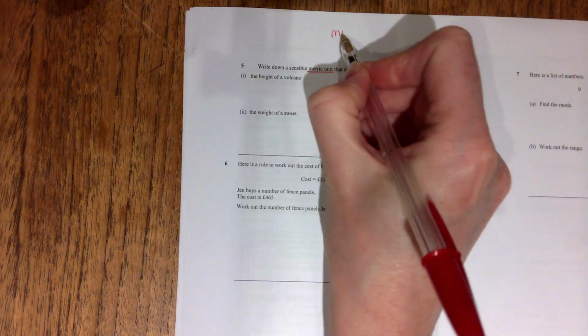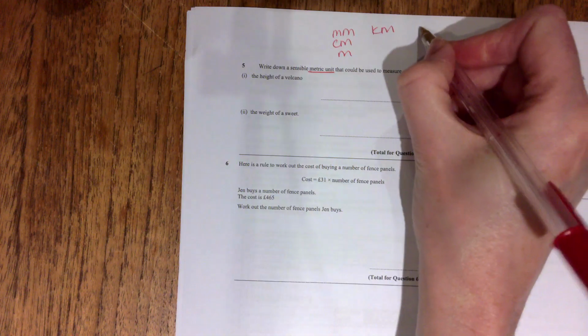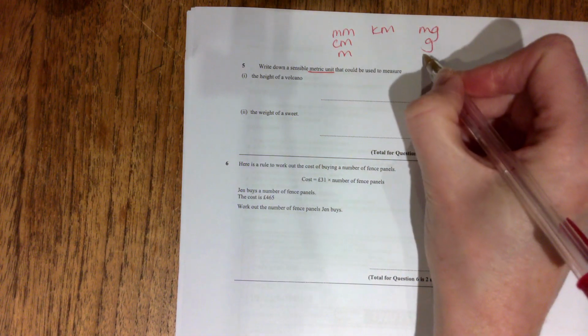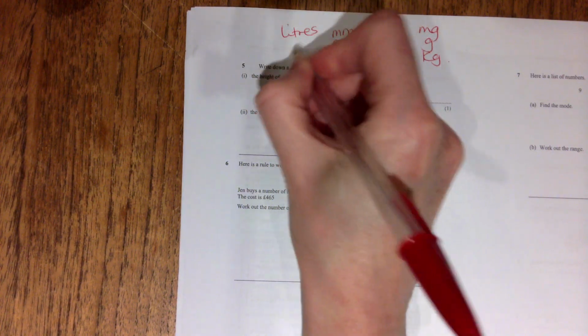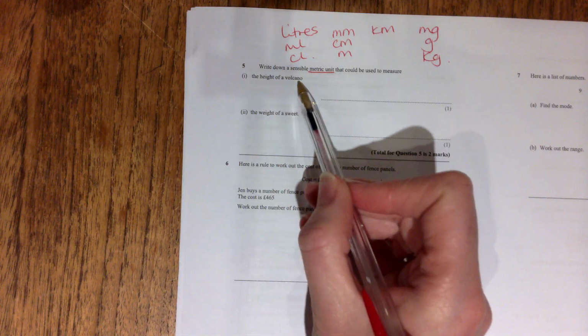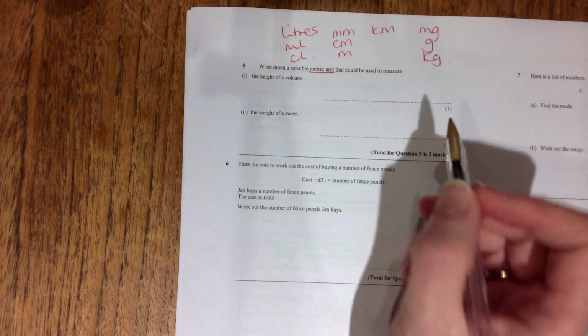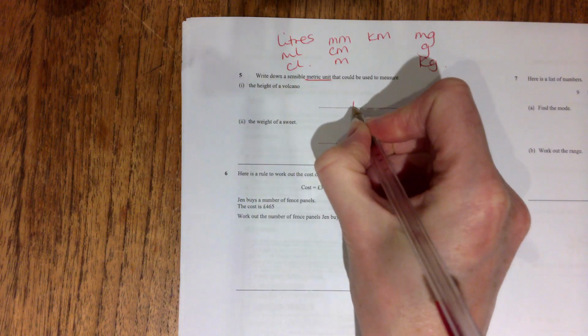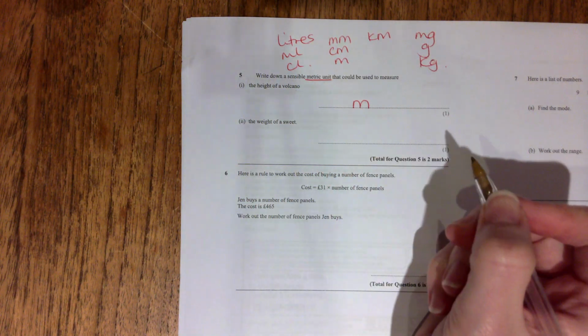Question number 5. Write down a sensible metric unit. So I'm just going to pause for a second. Metric units are things like millimetres, centimetres, metres, kilometres, milligrams, grams, kilograms, litres, millilitres, centilitres. Write down a sensible metric unit that could be used to measure the height of a volcano. Well, we normally have these in either metres or kilometres, so I would go metres.